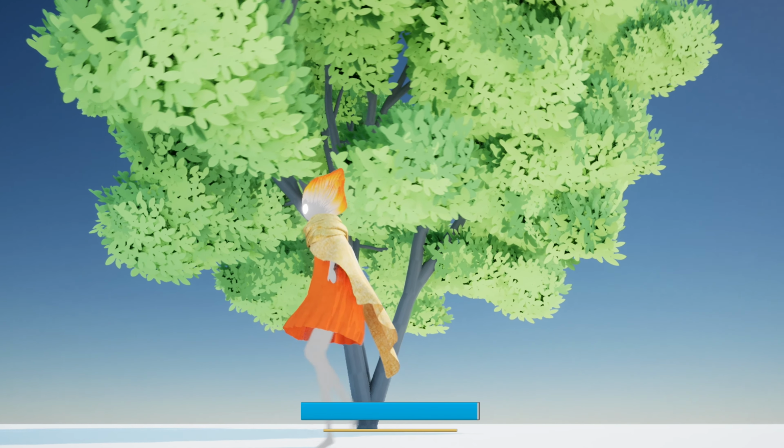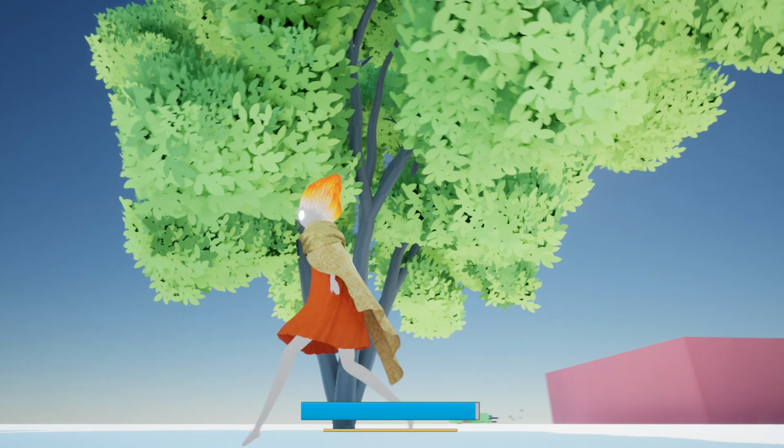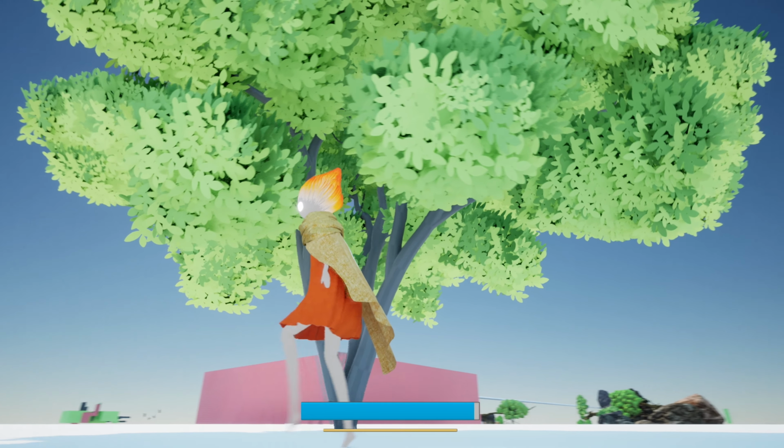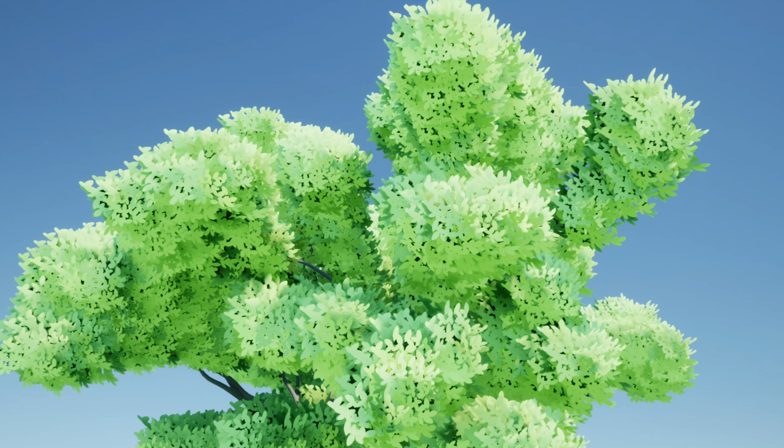Each leaf of the tree rotates in the direction of the camera. This is the real secret to making the tree very cartoon and Ghibli style.